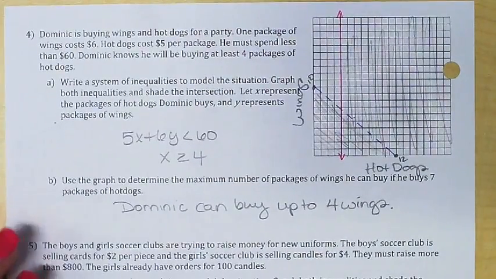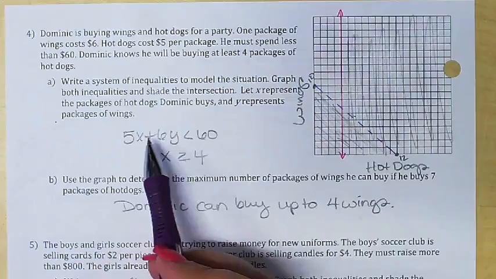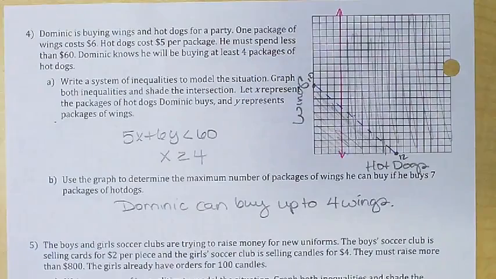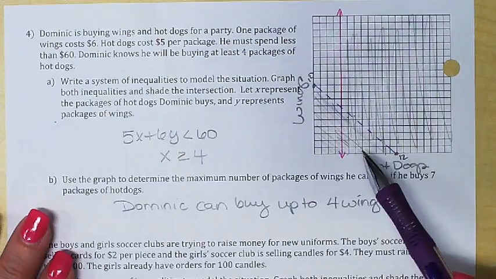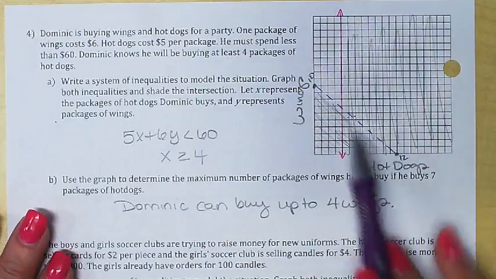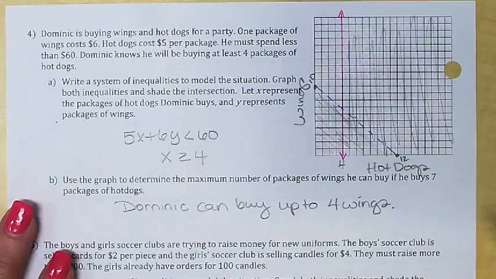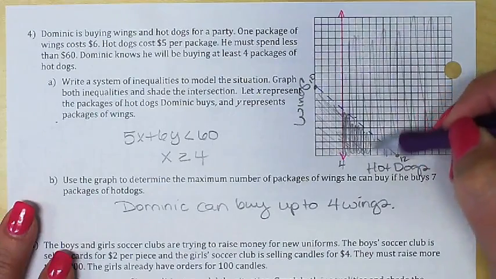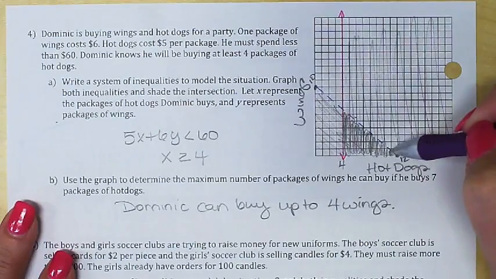All right, so check your answer here. This should have been the system that you should have come up with as far as what Dominic is going to spend and what the minimum number of packages of hot dogs that Dominic wants to get. So we want to spend less than the $60, so that's below the blue line I have here, but we want at least 4 of the hot dog packages. So the number of hot dogs, this is at 4. Needs to be at or greater. So really our final solution region is this triangle down here. That's where my final solutions are at, right?